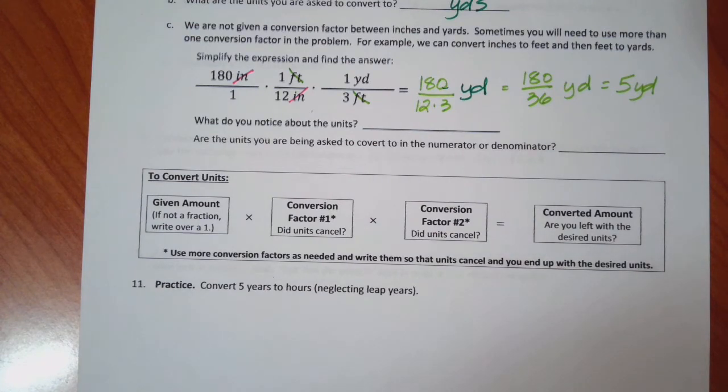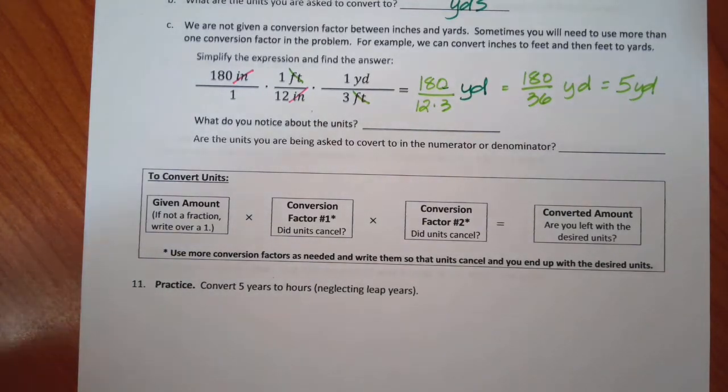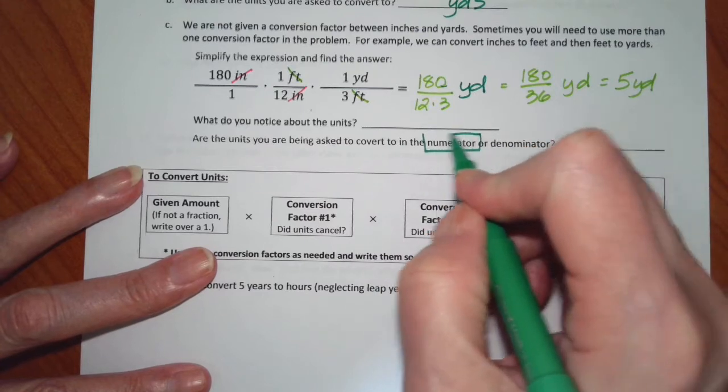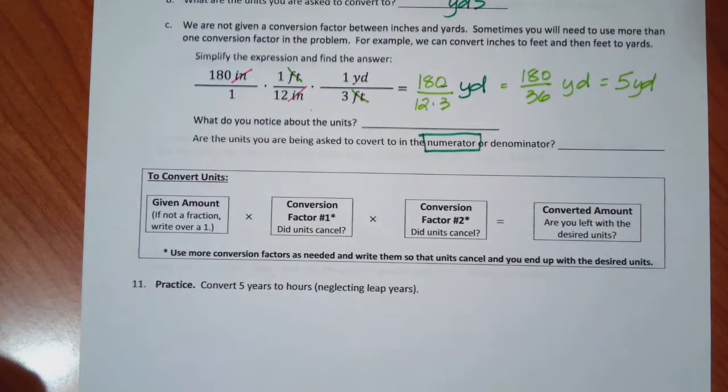That's kind of open-ended, but basically they all cancel out on each other. And are the units you're being asked to convert to in the numerator or the denominator? They are in the numerator. So you always want to be thinking about that.